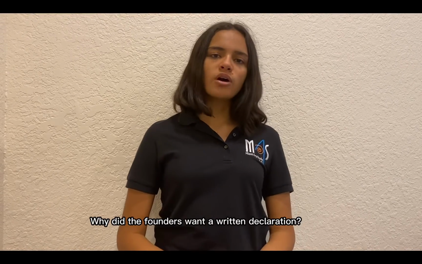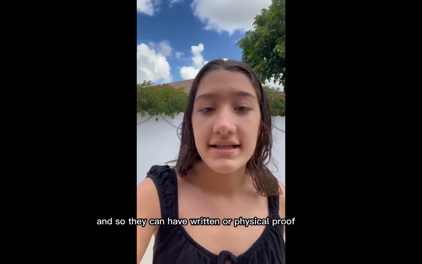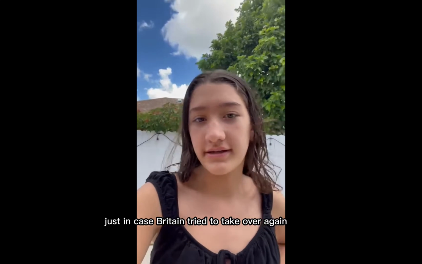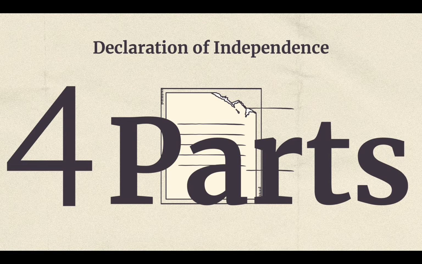Why did the founders want a written declaration? So they could keep some sort of record of it, and so they could have written or physical proof just in case Britain tried to take over again. The Declaration was written in 4 parts so it would be easier to understand.